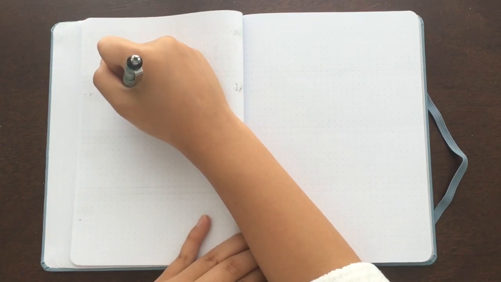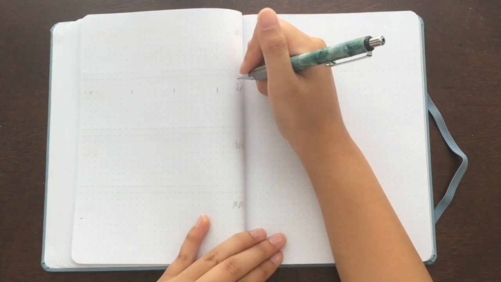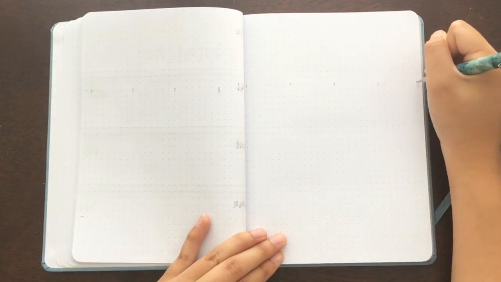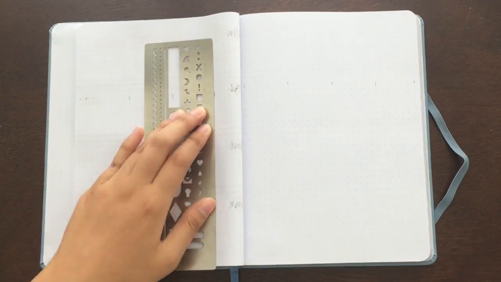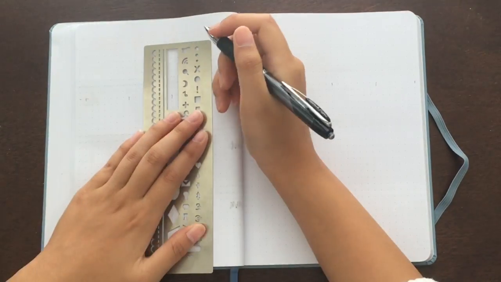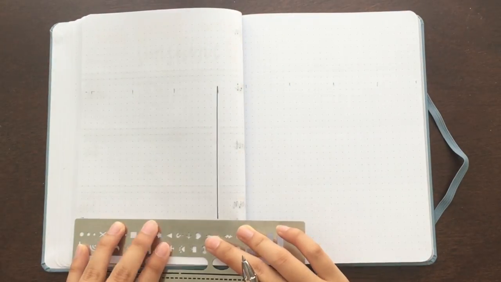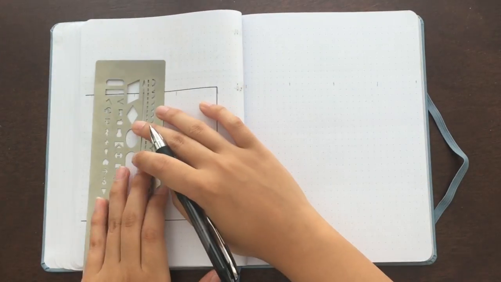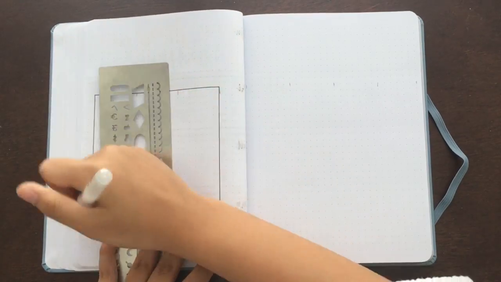The next type of spread that I am setting up is a vertical spread, and this is done in many different ways. You can either split one page up into 3s and then the other page up into 4 spaces, or you could do 3 on both sides but then use the last one for the weekend, whatever floats your boat. But for this video I decided to do 3 columns on one page and then 4 columns on the other.